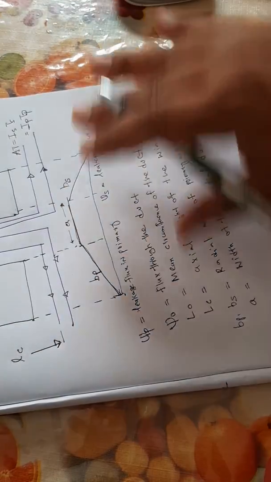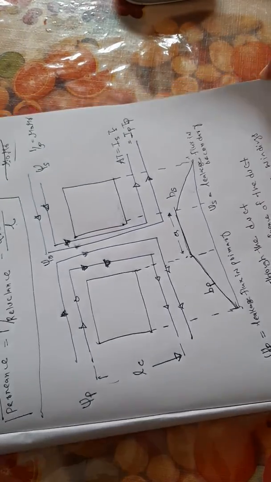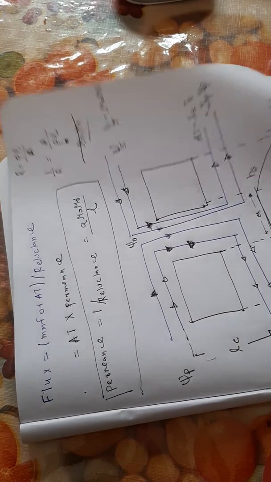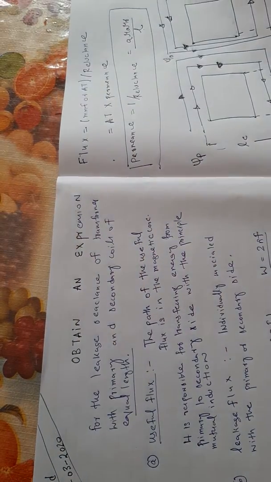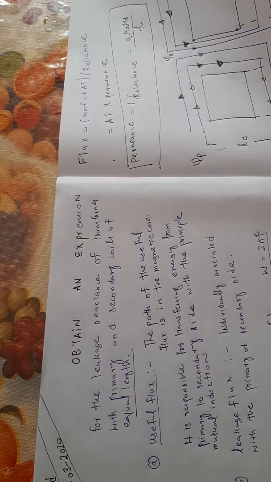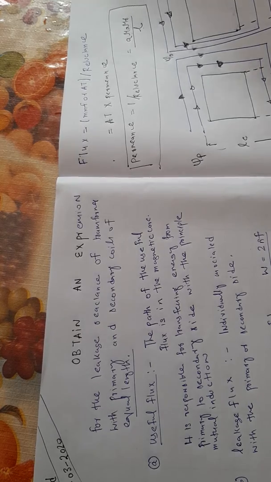So there are some assumptions, and this is the calculation which we have seen. We'll be moving on to the next section, and we'll go for some assumptions prior to obtaining the expression for the leakage reactance of a transformer with primary and secondary coils of equal lengths. The assumptions are very important in obtaining the expression.